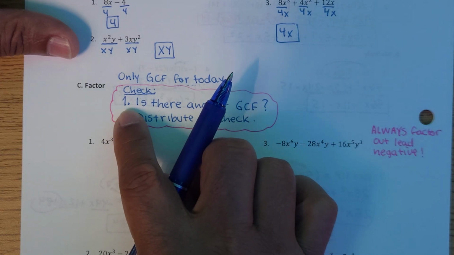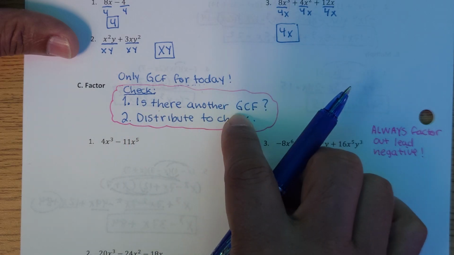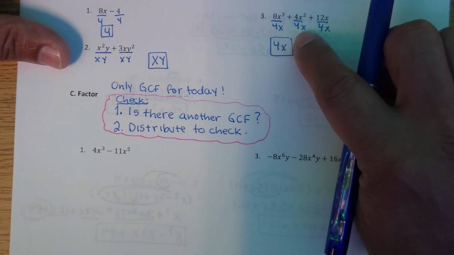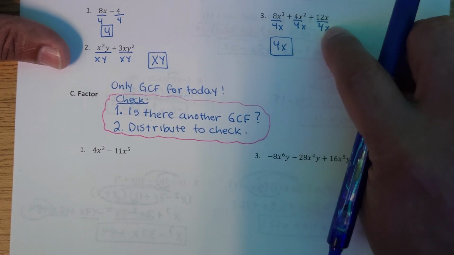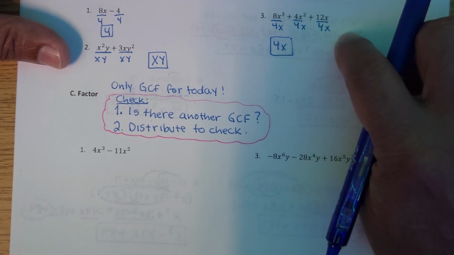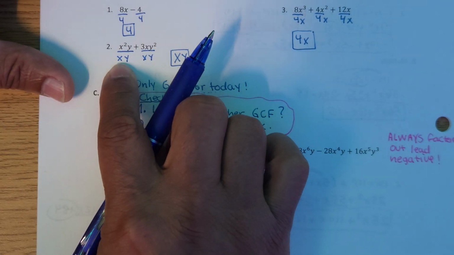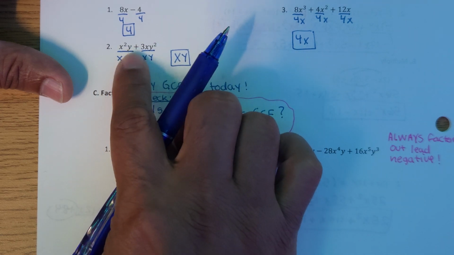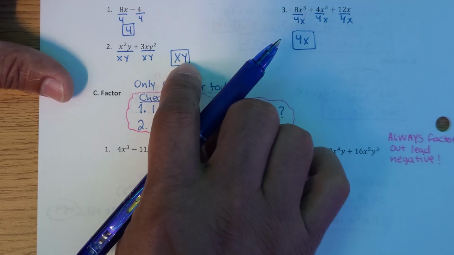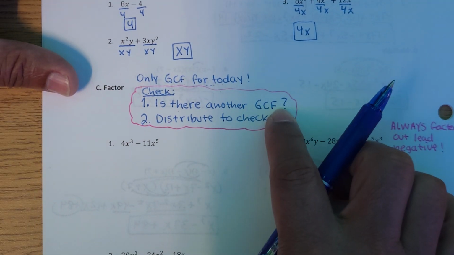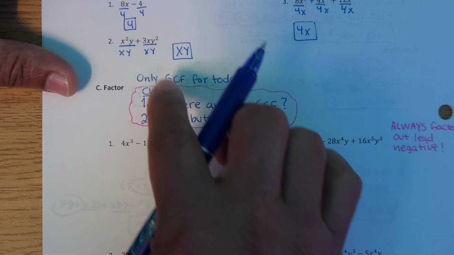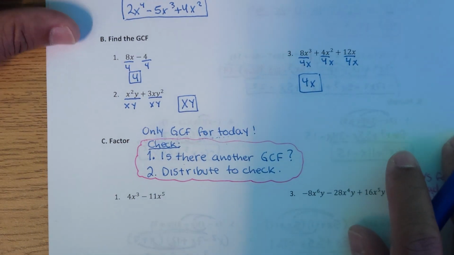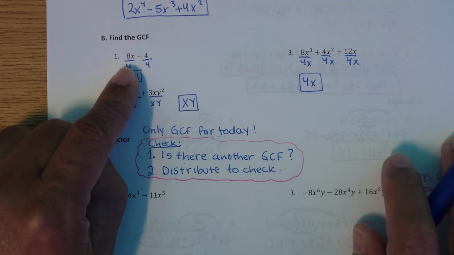One thing you have to look for is whether there is another GCF. For example, if I had stopped at 4 here, but there's an x left, I would have had to go back and check, because there's another GCF, and that other GCF is x, because they all have it in common. The same thing here. If I just saw the x at first but ignored the y, I would need to see what else they have in common that I can factor out as GCF, and in this case it is the y. So that's what number 1 is saying. Number 2, distribute to check. Go back and distribute like I did here to check and see if you get the same problem that you were given.